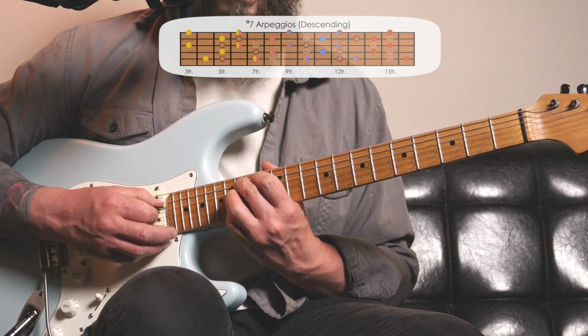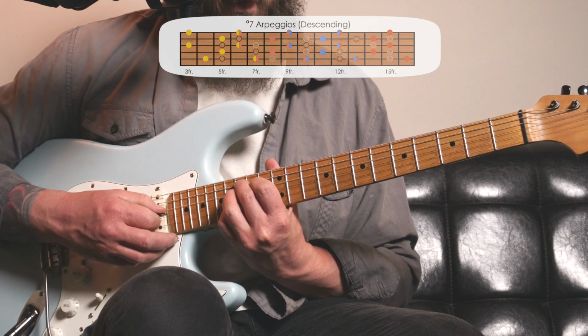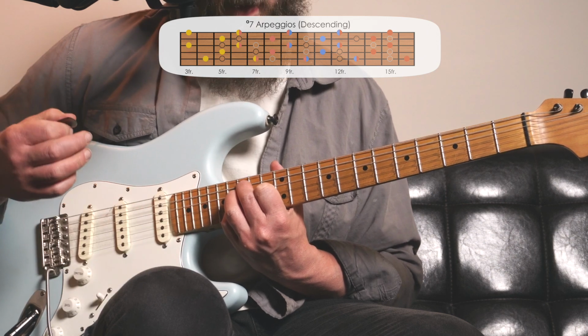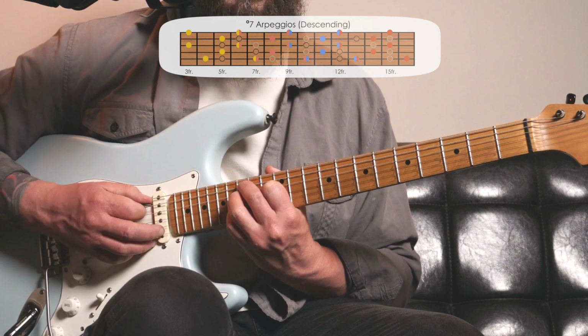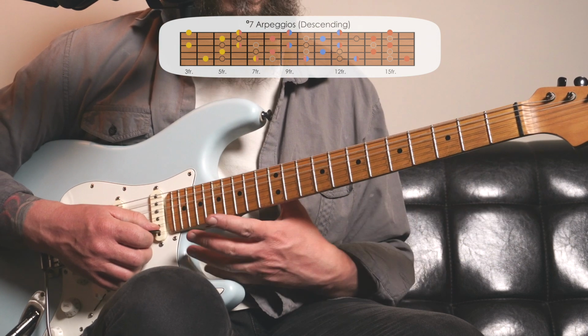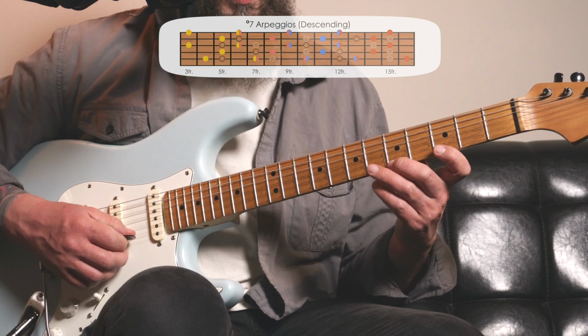We've got 15th fret, 5th string, 15th fret, 4th string, 14th fret, 3rd string, and 15th fret on the 2nd string. So that's the complete 4-part arpeggio exercise.